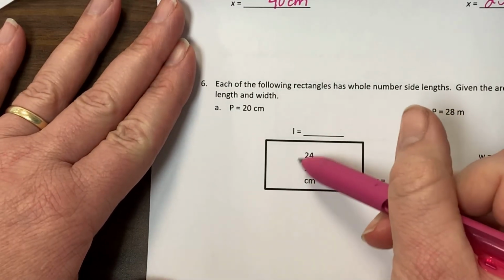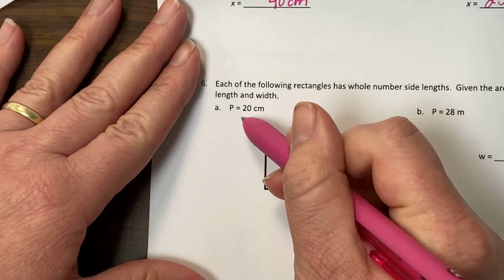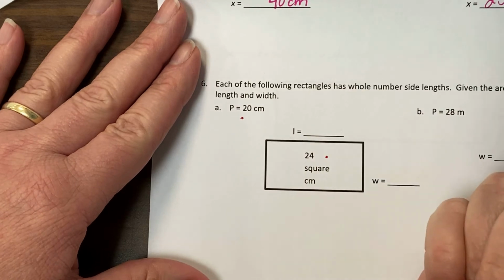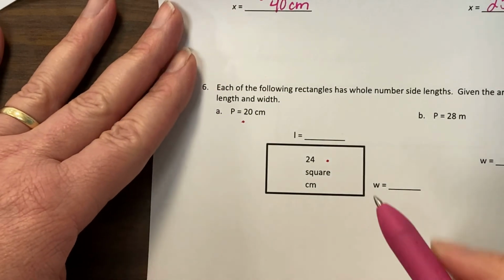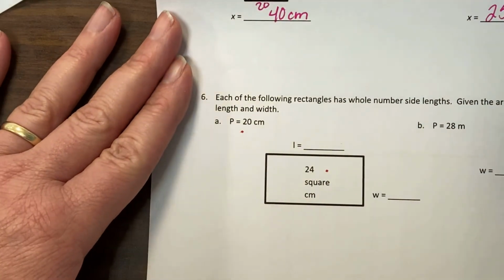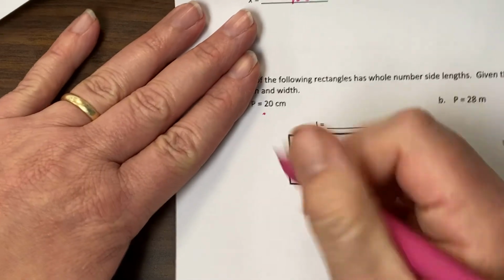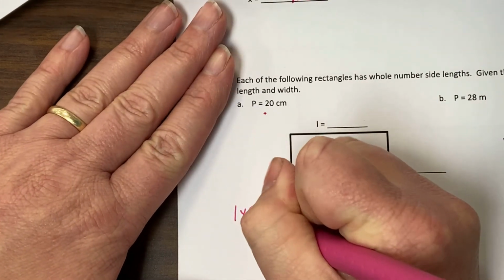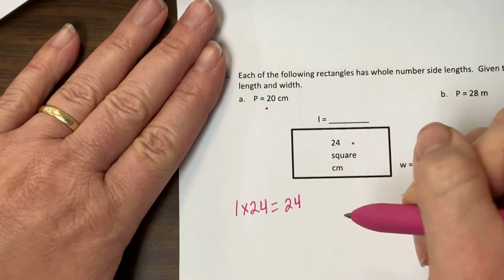So I know my whole area is 24 and my perimeter is 20. Well, I'm going to go ahead and think, what are my factors of 24? Well, I know that I can go 1 times 24 equals 24. And these are factors.